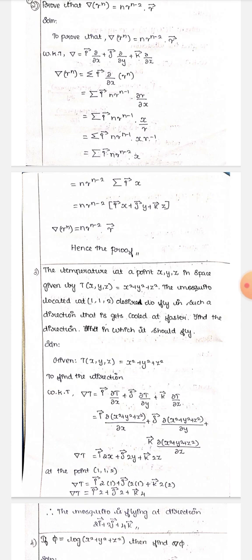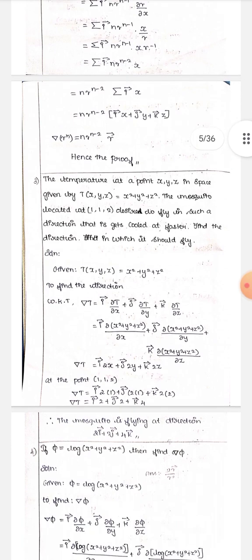The summation of i vector of x is equal to i vector of x plus j vector of y plus k vector of z. We already know that the r vector is equal to i vector of x plus j vector of y plus k vector of z. Therefore del of r power n is equal to n into r power n minus 2 into r vector. Okay, any doubt, please comment your questions. Shall we move to the third problem?